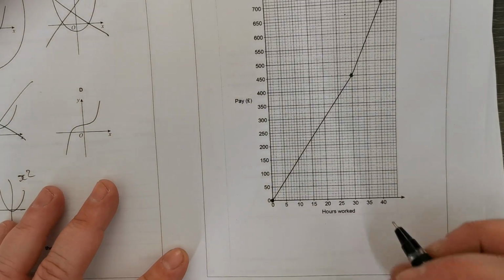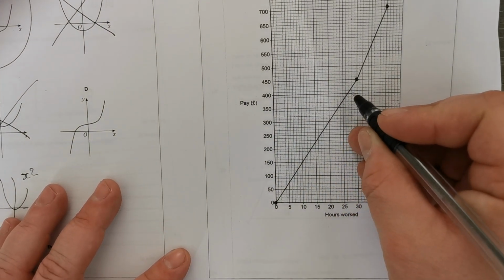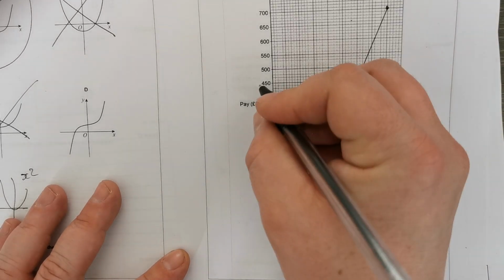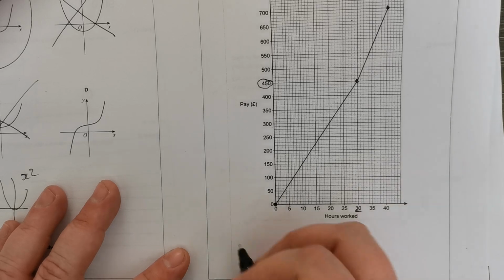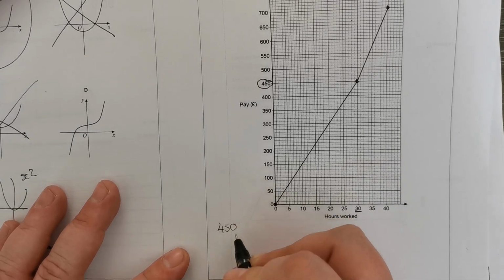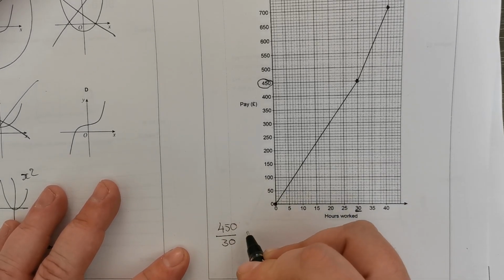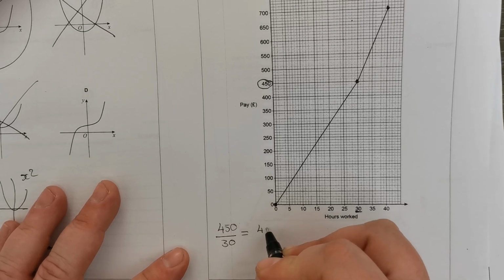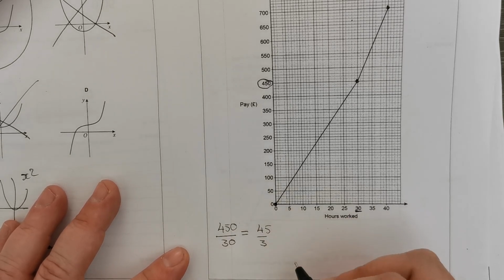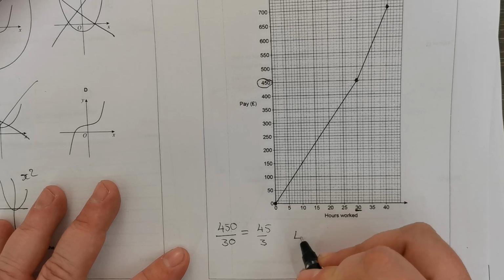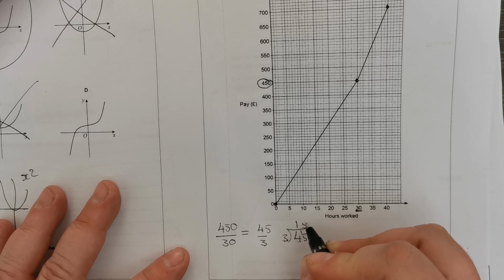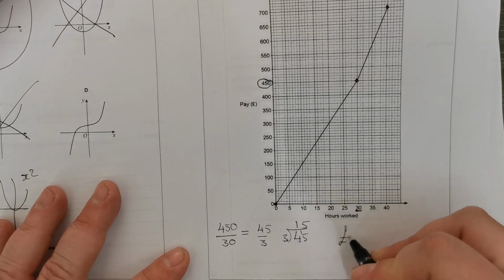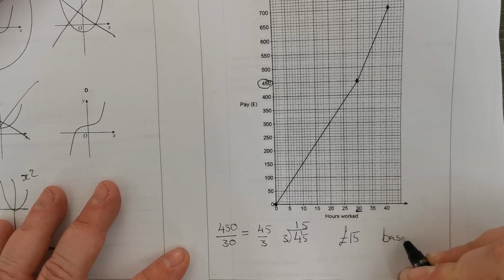So his basic hourly rate is this bit here. Now he's earned £450 over the first 30 hours. So £450 divided by 30. Well, that's the same as 45 divided by 3. Make it a bit easier for myself. Set that out in the bus stop. 3's into 4 go once, carry the 1. 3's into 15 go 5. So it's £15 an hour basic.